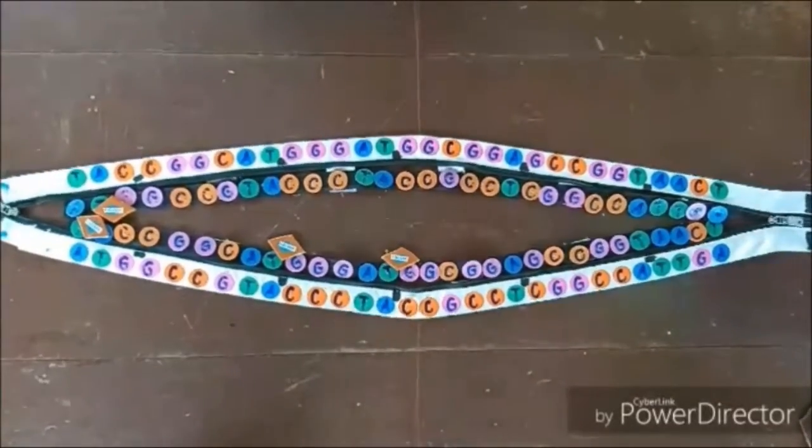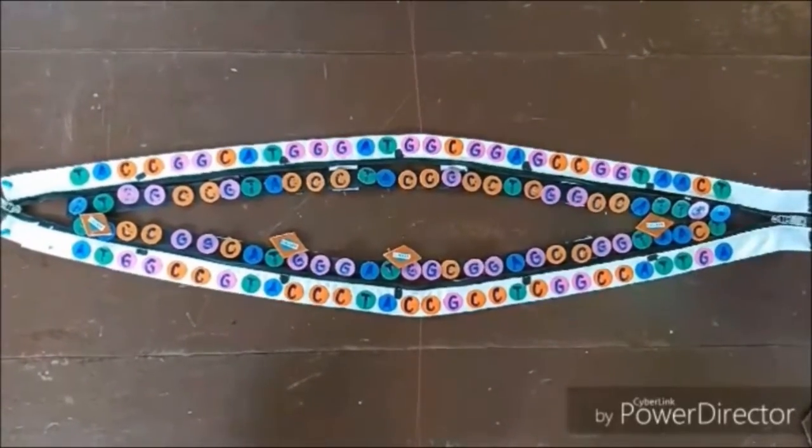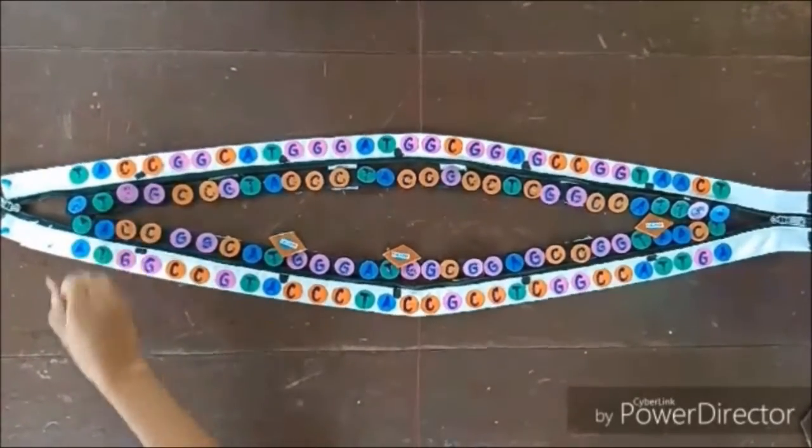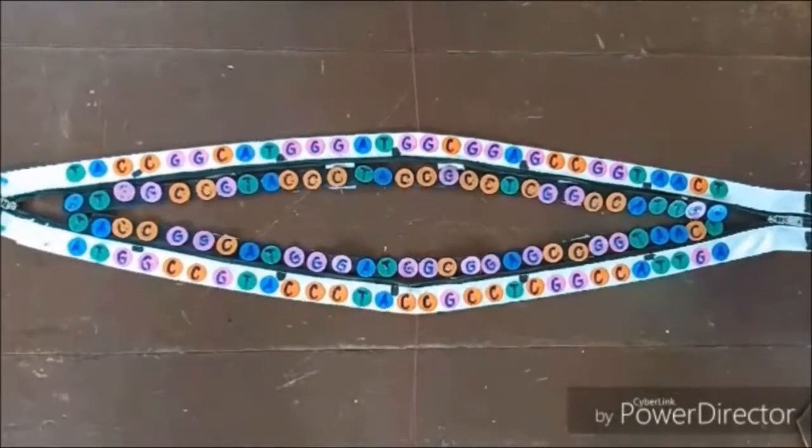As DNA polymerase I replaces the RNA primers with DNA nucleotides, it leaves a gap in the sugar phosphate backbone, and the ligase molecules seal the gaps in the newly synthesized DNA strand.